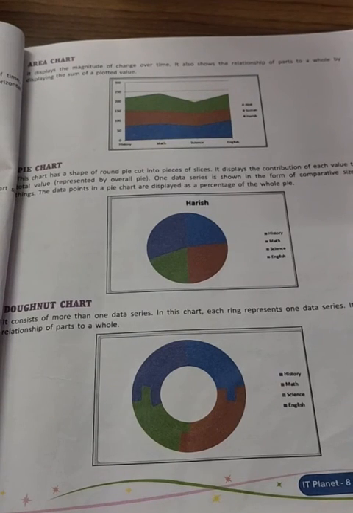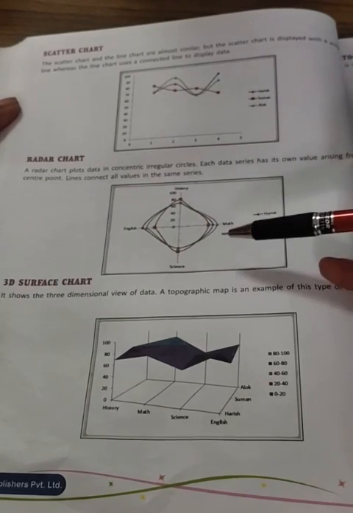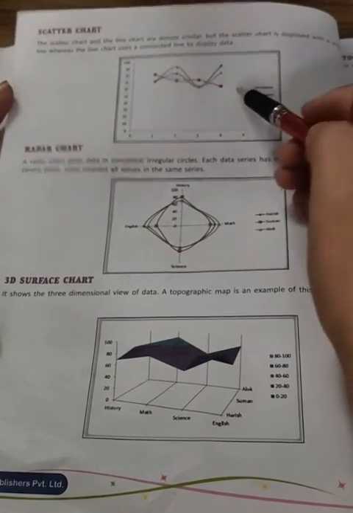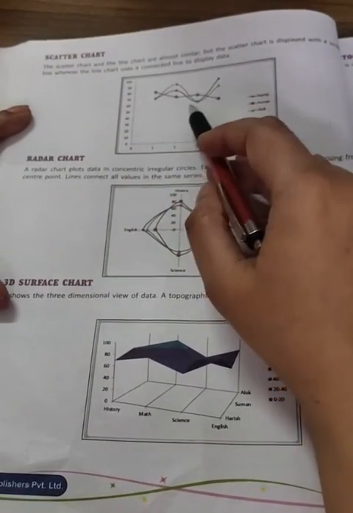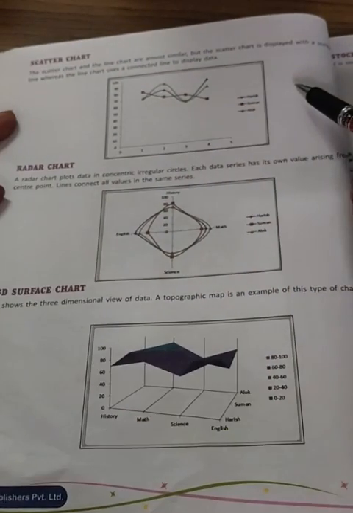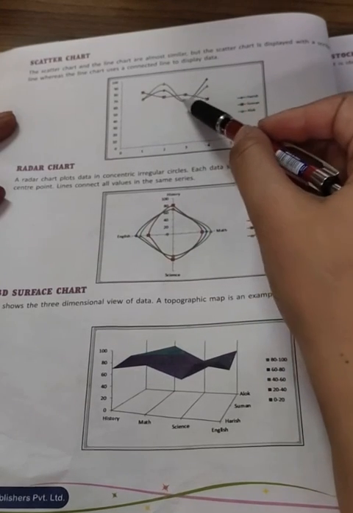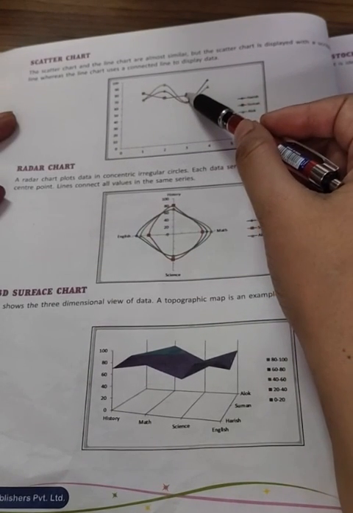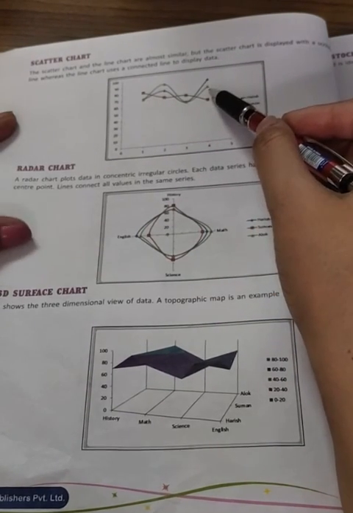Next is scatter chart. So let's move to the scatter chart. With the appearance itself, you can easily identify the type of the chart. Scatter chart and the line chart are almost similar, but the scatter chart is displayed with scribbled lines, whereas the line chart uses connected lines to display data.